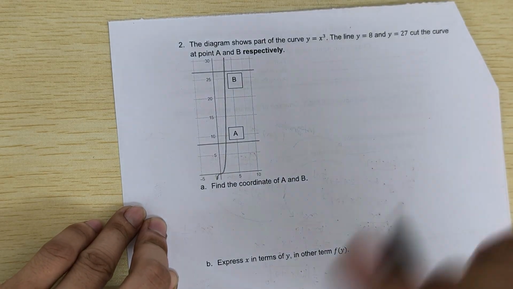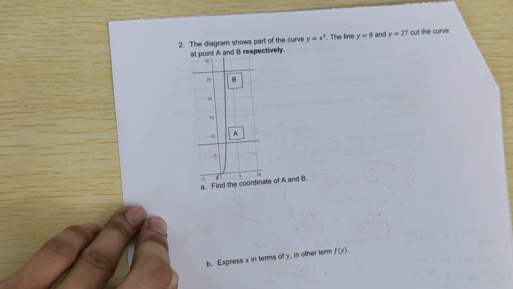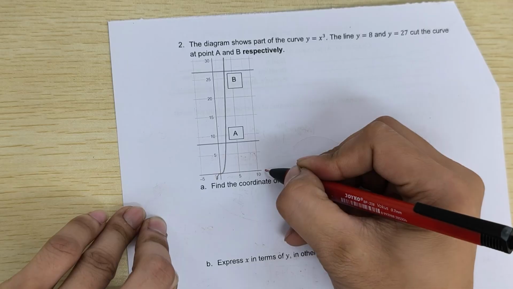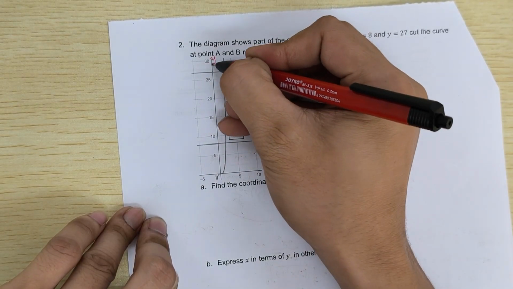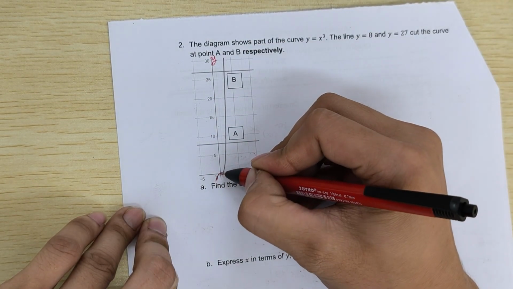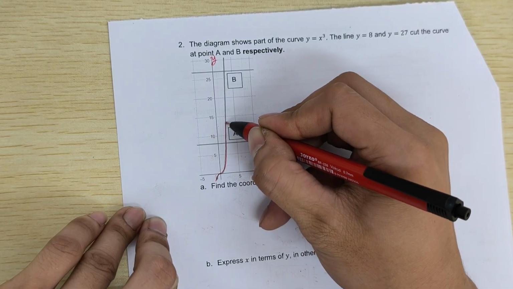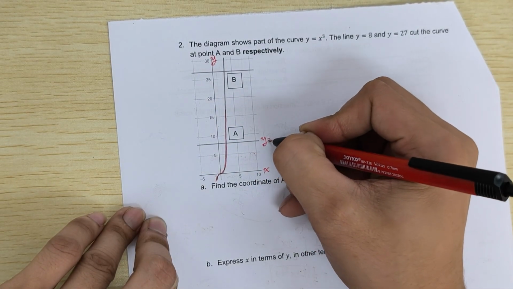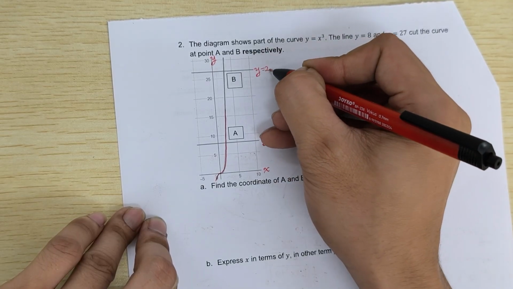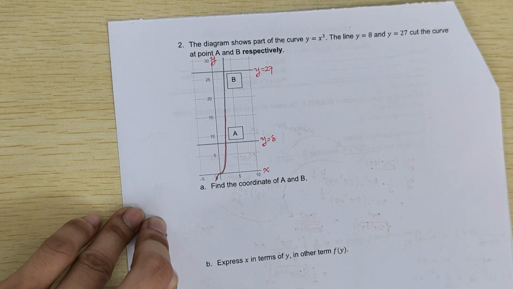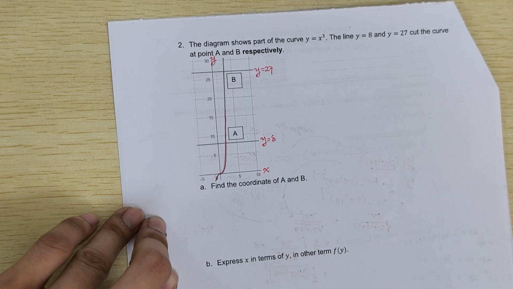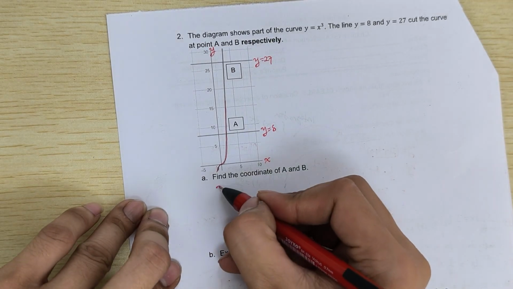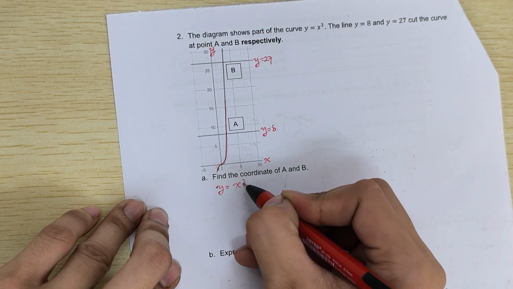The diagram shows part of the curve y equals x cubed. The lines y equals 8 and y equals 27 cut the curve. So here is the x-axis, and then the y-axis, and the curve is this one. Yeah, it is the curve. And then these lines, y equals 8 and y equals 27. Now you are asked to find the coordinates. We know the equation, right? y equals x cubed.